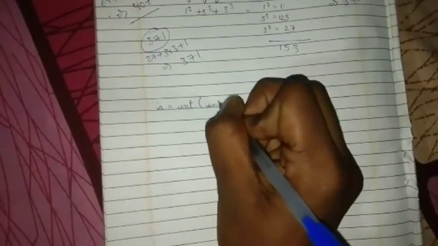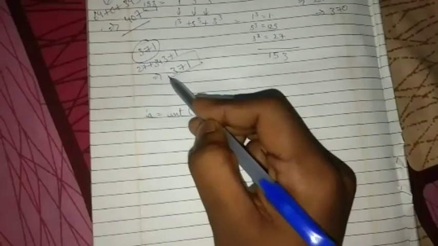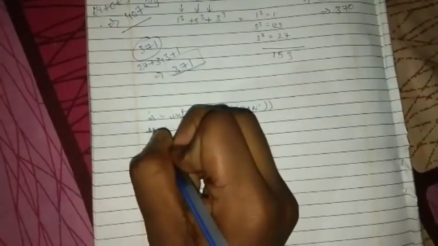int input, enter a number. I used to write EAN in my programs, but don't write that in the exam. Please write the full "enter a number". And then you need to take the sum. As we are taking the sum, we need to initialize a variable sum earlier. sum is equal to 0, and then we need to store the value of a in a new variable. I will give you the reason why we are taking the value of a in another variable.